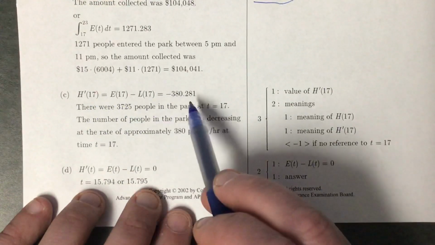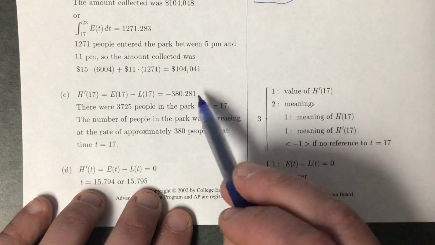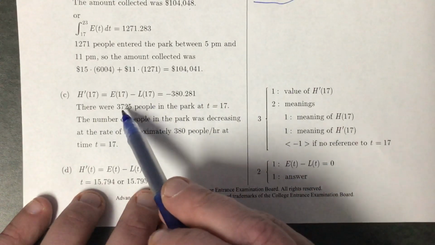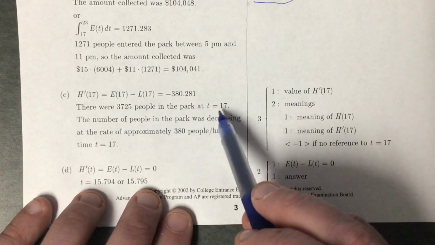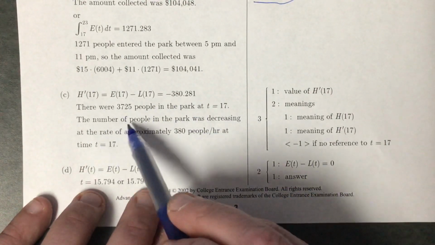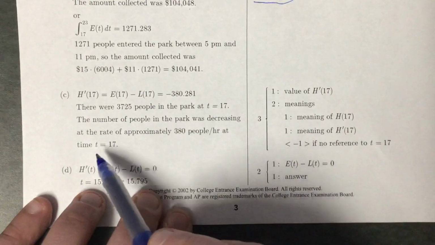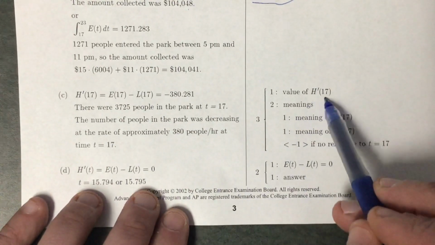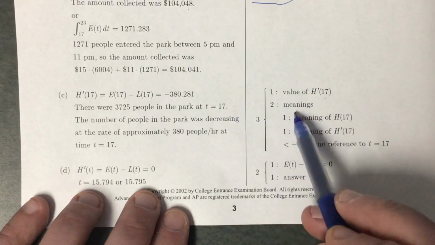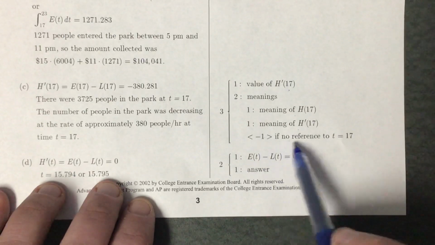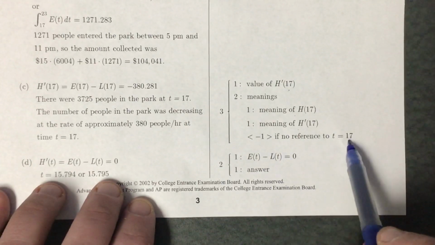h prime of t, what we said, let's see, it says value of h prime, so we got a point for this. There were 3,025 people in the park at t equals 17. The number of people in the park was decreasing at a rate of approximately 380 people per hour at t equals 17. We got points for h prime, this. We got a point for the meaning of each one, we said. And then we lost a point for no reference to t equals 17.